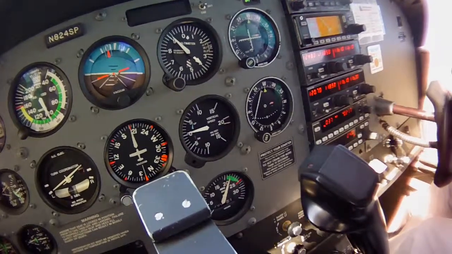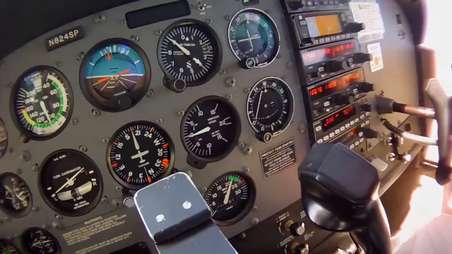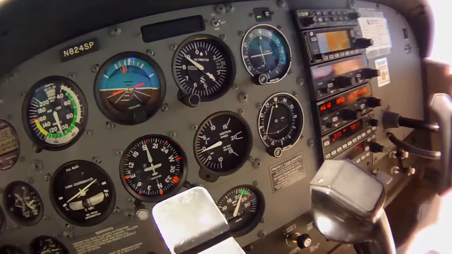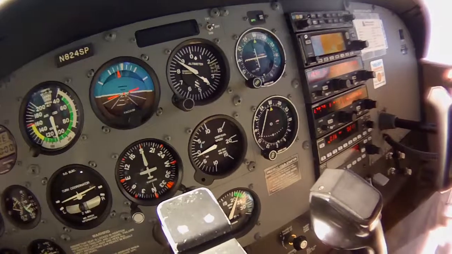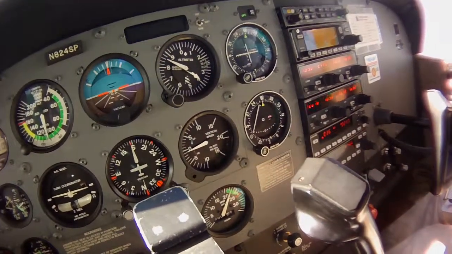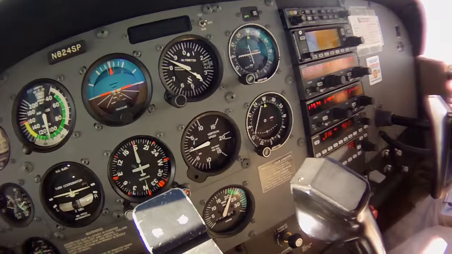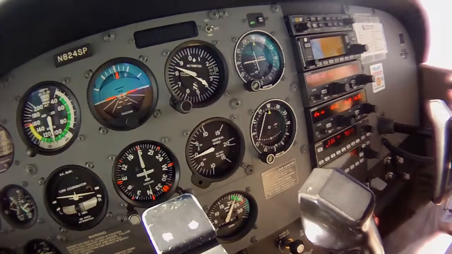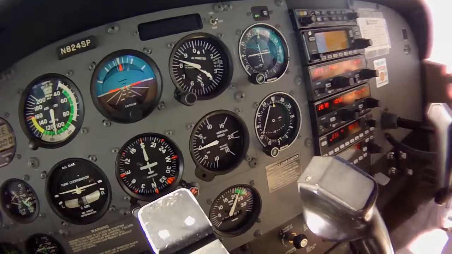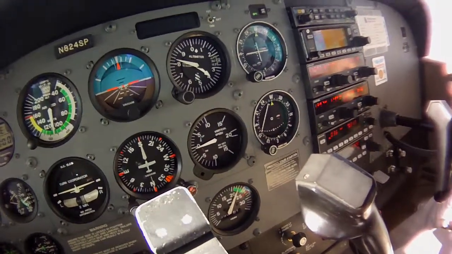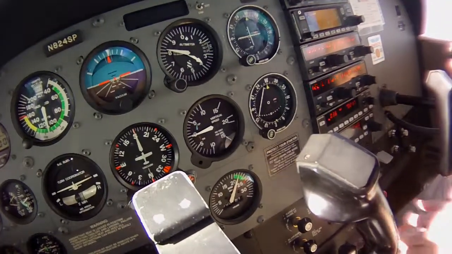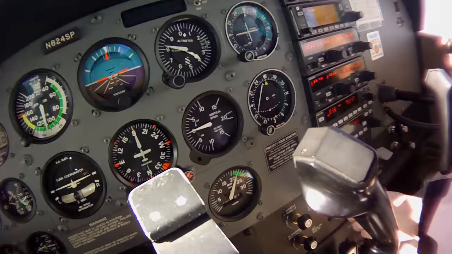740 Sierra Papa, contact Lincoln Tower 118.5. Contact Tower 4 Sierra Papa. Lincoln Tower, 6824 Sierra Papa, or correction, GPS 18. Cessna 240 Papa Lincoln Tower, circle east for a straight in runway 17, clear to land, wind 180 at 6. Circle east and clear to land for runway 17. What's your Papa? Cess 40 Papa, there'll be traffic landing runway 14. What's your Papa?